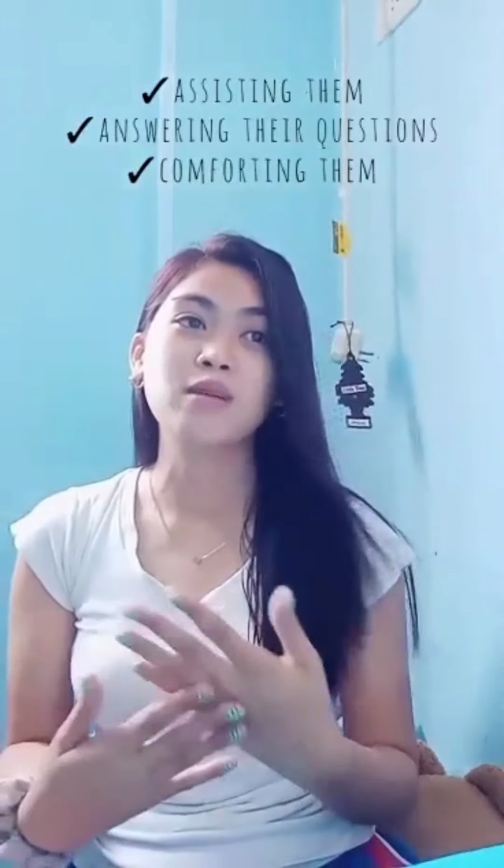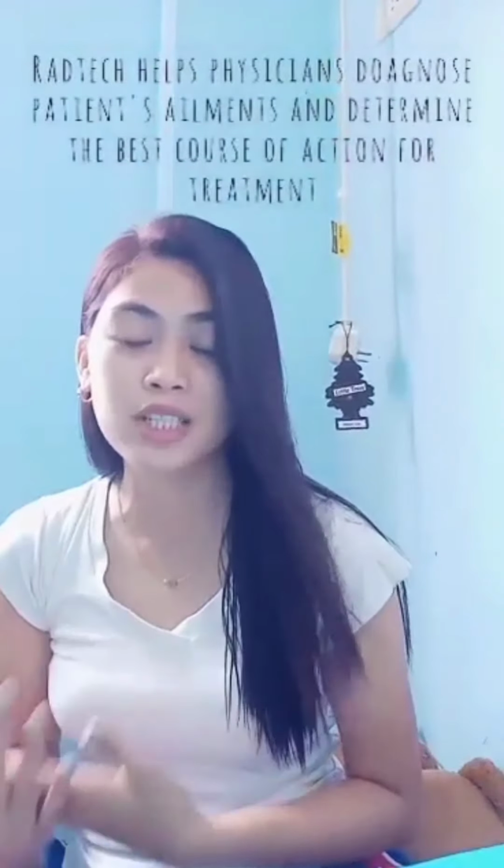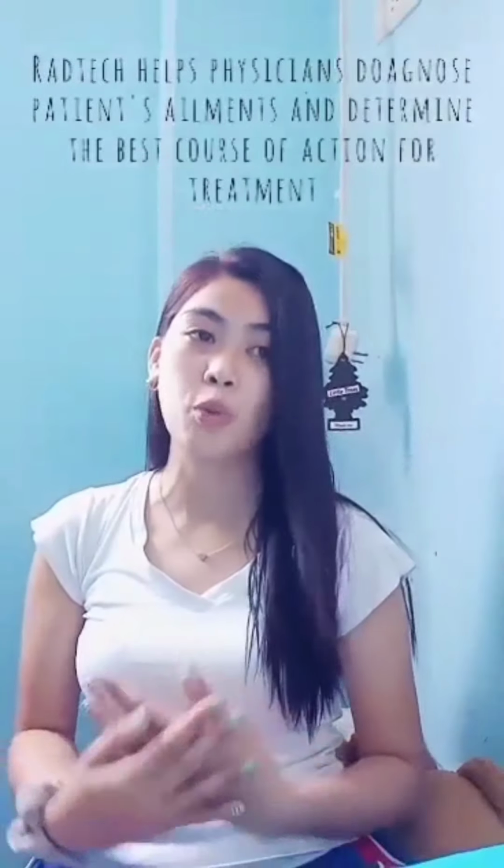Radiologic technologists do not only perform diagnostic imaging but also take good care of the patients, like assisting them, answering their questions, and comforting them so that they will stay calm throughout the examinations. RADTECH helps physicians diagnose patients' ailments and determine the best course of action for treatment.